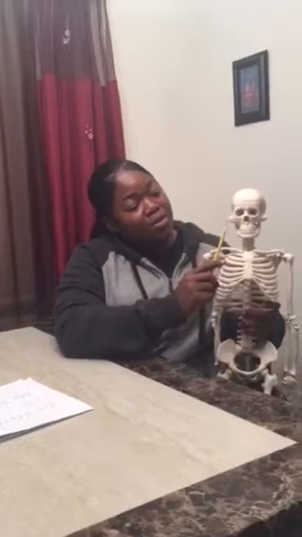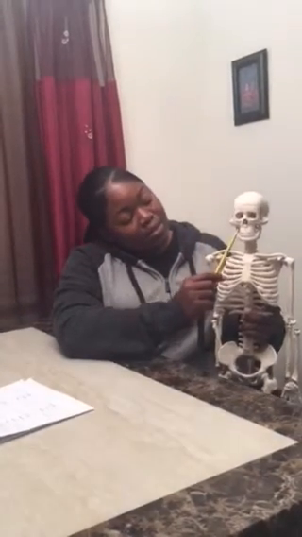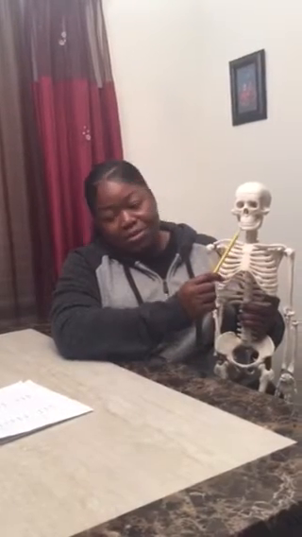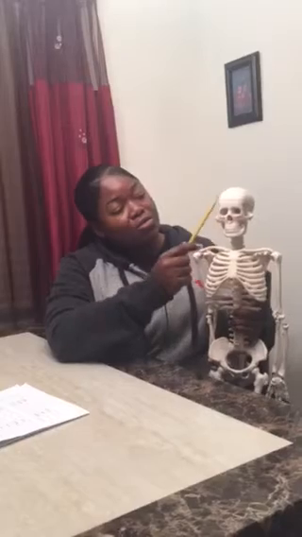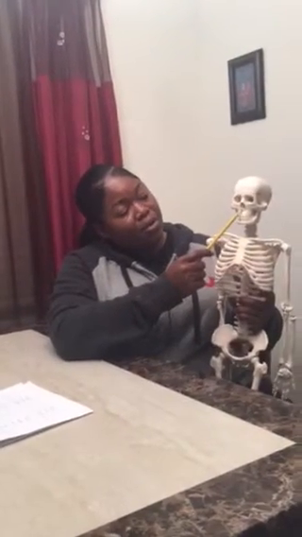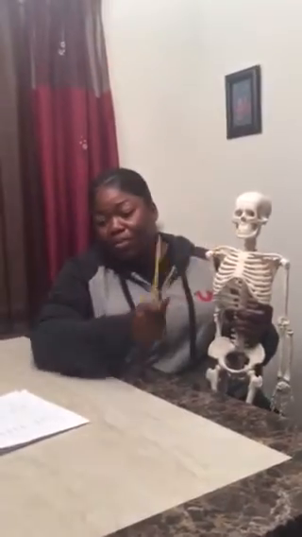The zygomatic bone is here. The maxilla bone is there. The mandible is here. The frontal is there. And the vomer is here.